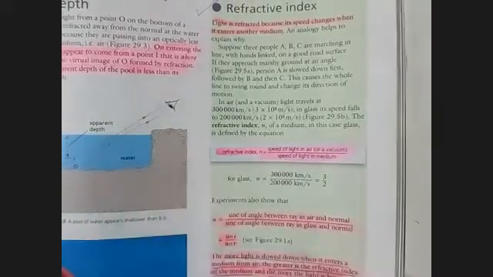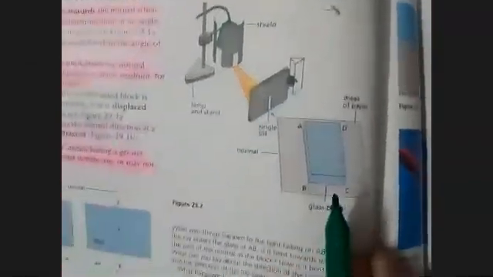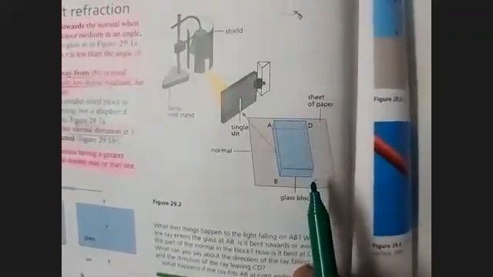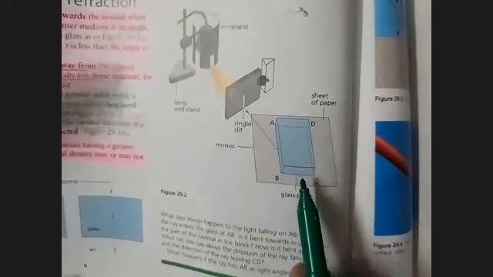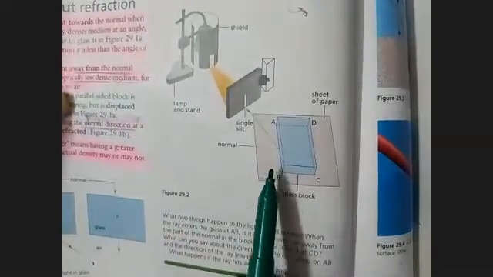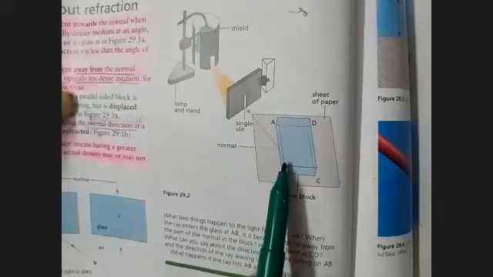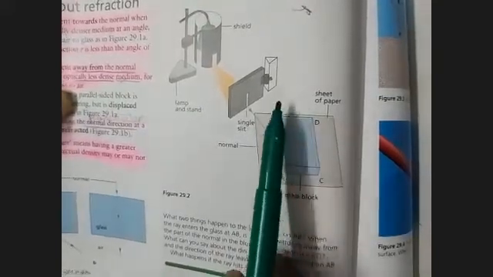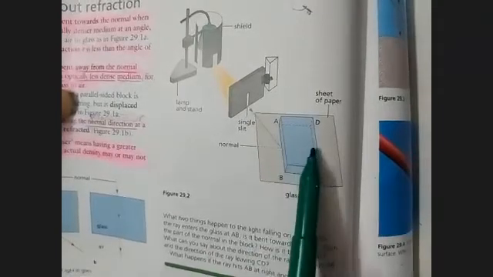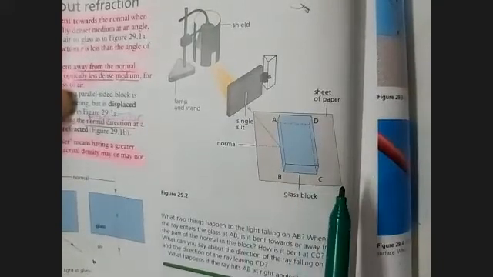Okay, now in your book they have this practical work. Let's recap it. This is easy. They are showing the same phenomenon practically. This might be asked in your ATP. This is the light source, but because they want the light to be a single ray, they are using a single slit, which allows only a thin beam of light to enter this rectangular block. The two surfaces are parallel to each other, and the block is placed on a white sheet of paper.